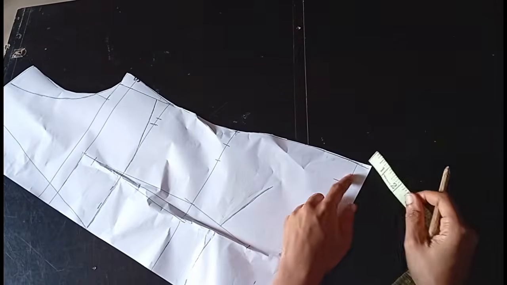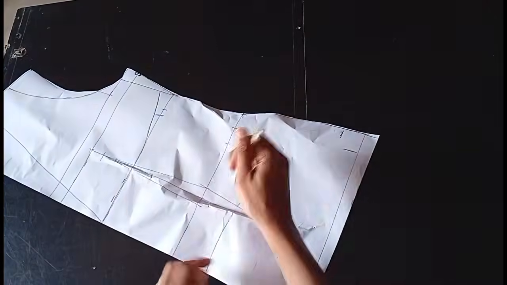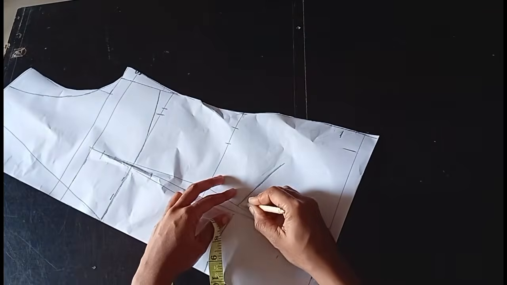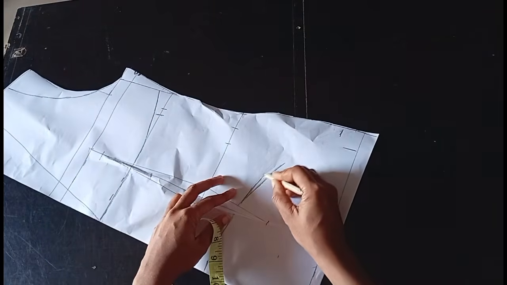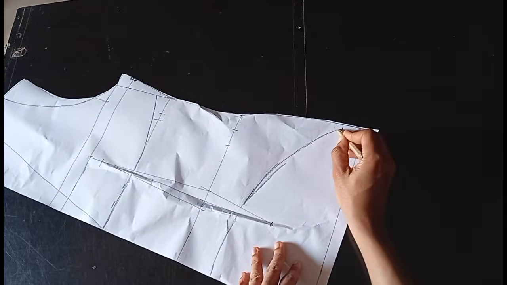So from here, yeah, here is 7 inches. What I'll do is I'll mark like 1 inch. You can use like 5 inches from your waistline or 6 inches. So I'm using 6 inches. So I'll just go ahead and reconnect what I have here to this point.